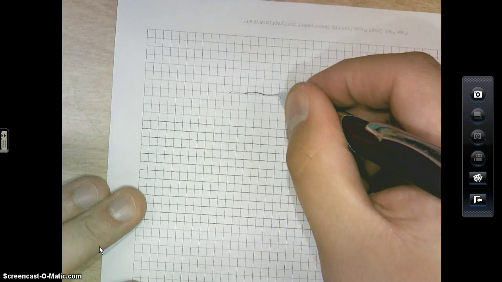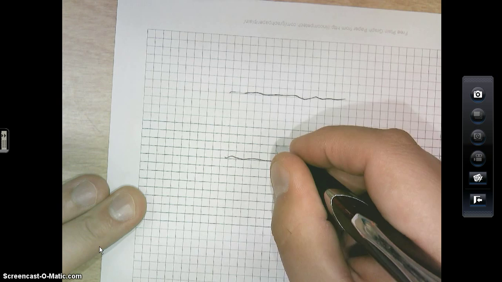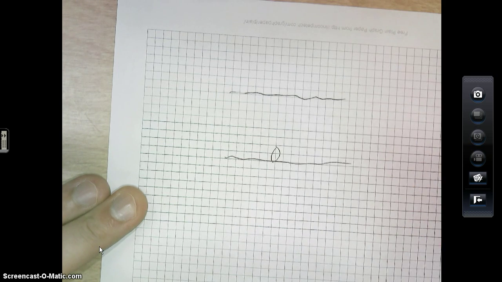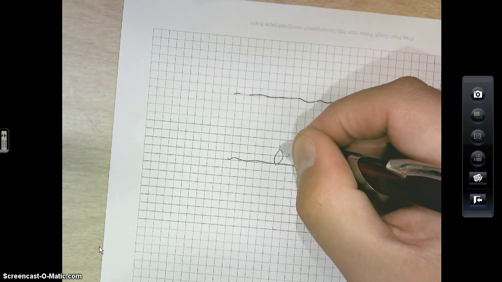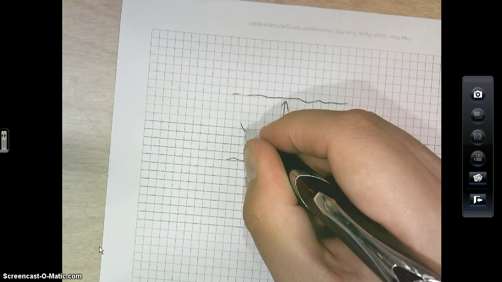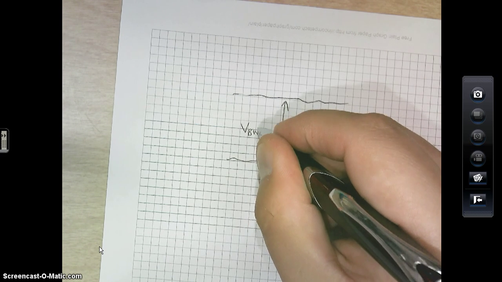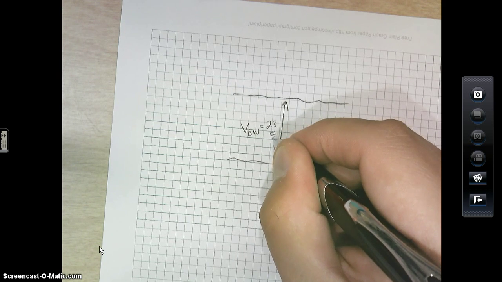Okay, so first thing I'm going to do is make a drawing. Here's the shore, here's the boat. In the problem it says the boat can travel at 2.3 meters per second in still water. So if it's pointing directly across, this line can represent the velocity of the boat relative to the water, and it's 2.3 meters per second.